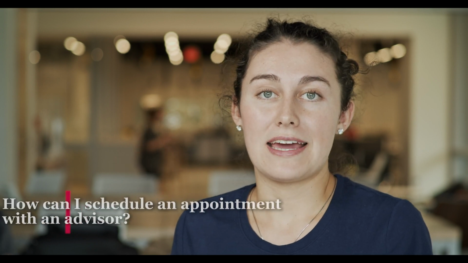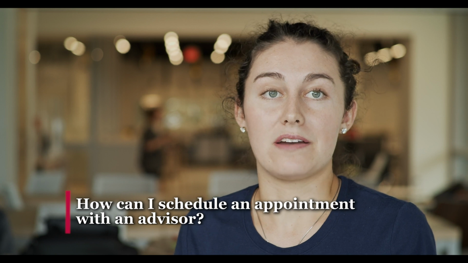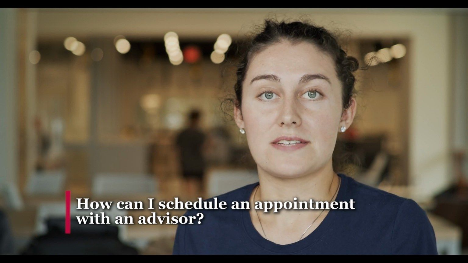Final common question that we get is, how do you make an appointment with an advisor? Just go to Temple Grades First, and you should be able to see there's a little request appointment tab on the right hand side. So just do that and you should be set. And then you can come in and meet with an advisor if you have any more complex questions or concerns.